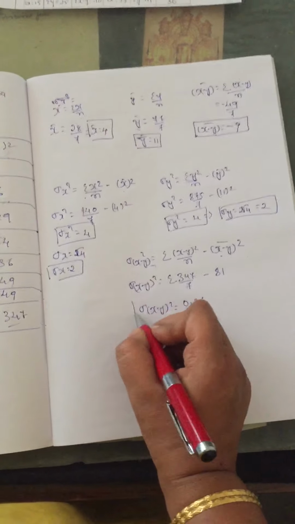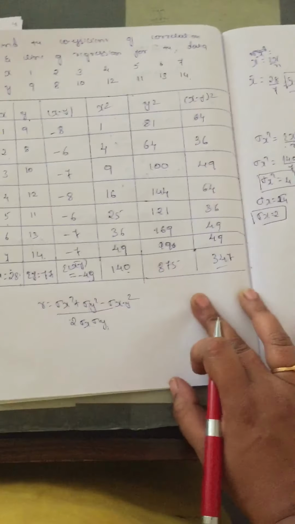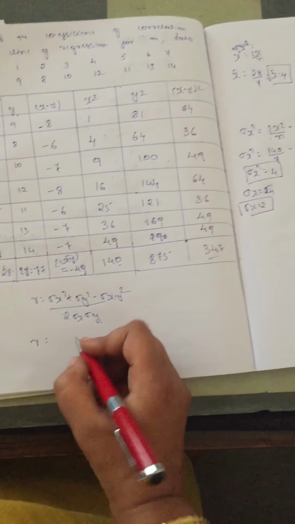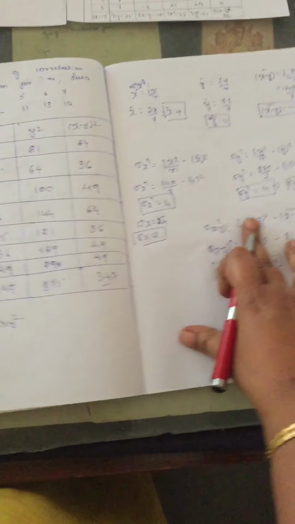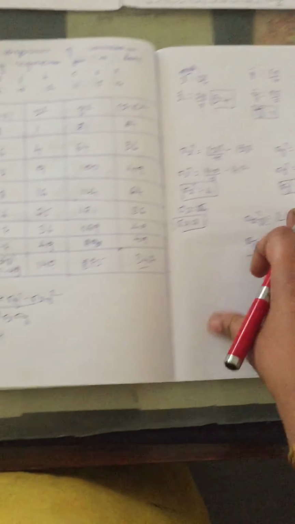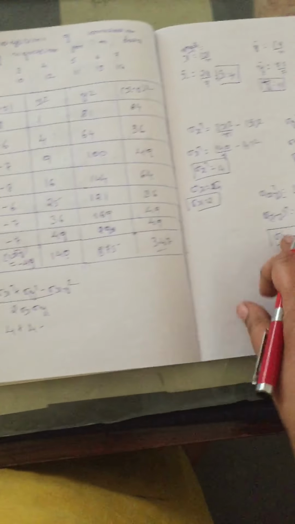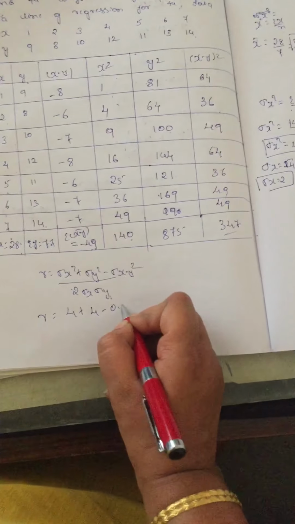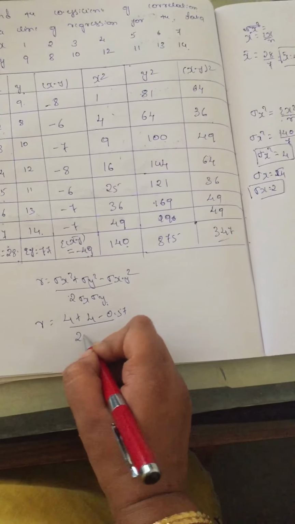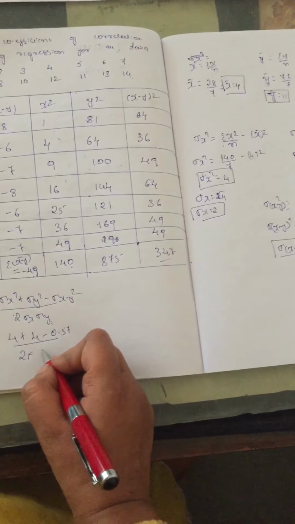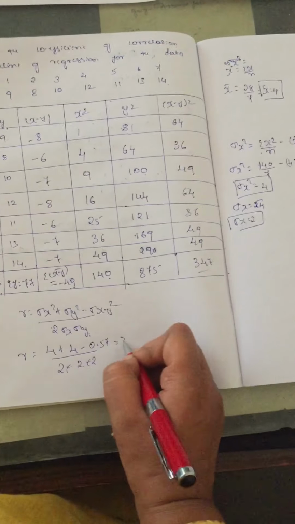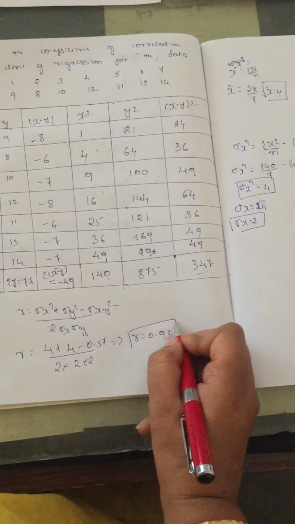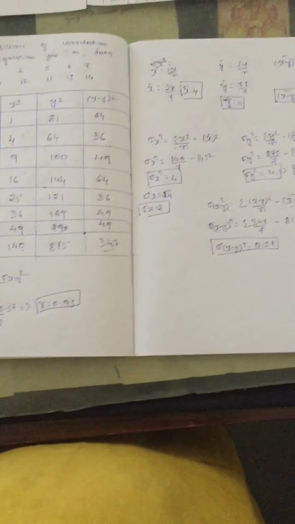0.57. Okay, now substitute all the values in this r formula, that is r is equal to sigma x square value 4 plus sigma y square value 4 minus sigma x minus y whole square value 0.57, divided by 2 into sigma x value 2, sigma y value 2. Simplify, here we get r is equal to 0.93. Like that we have to find the coefficient of correlation.